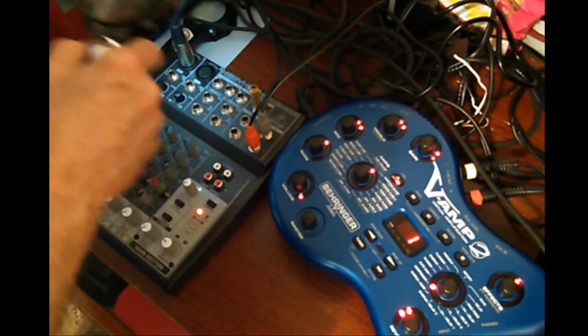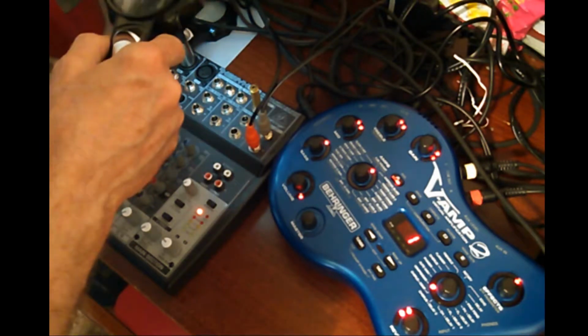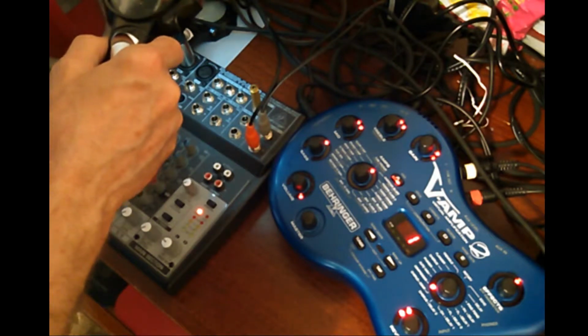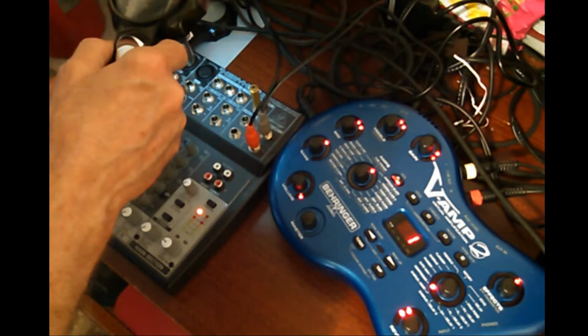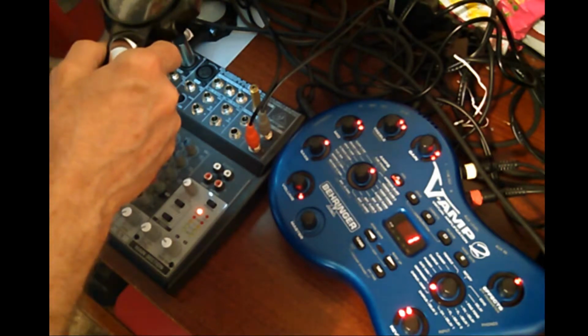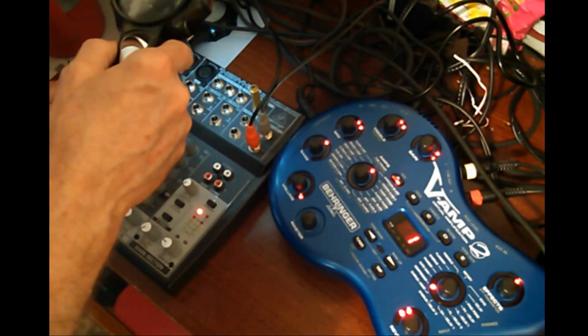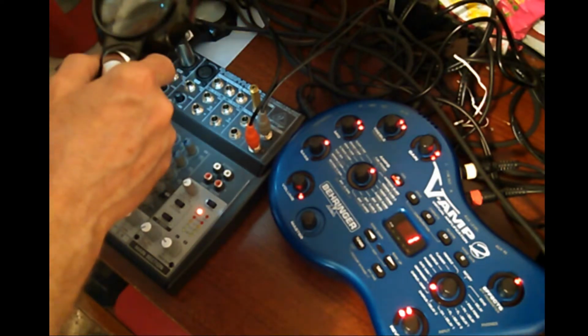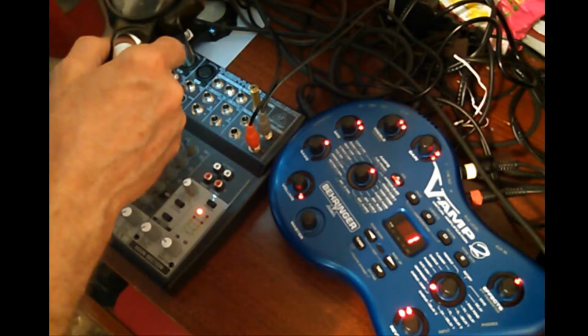So, yeah, you could do an aux return from, say, the headphone output on the computer. Let's say you're trying to do the Skype, and if there's a way in the software, you might be able to do it in Pulse Audio, even if you can't with the ALSA interface.